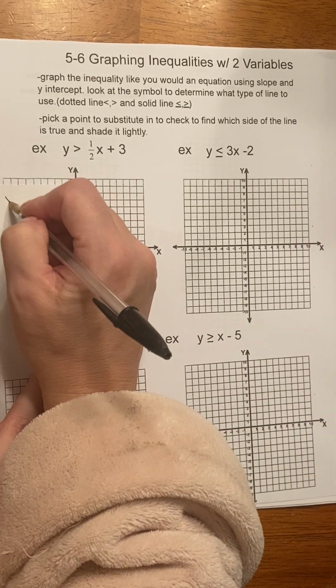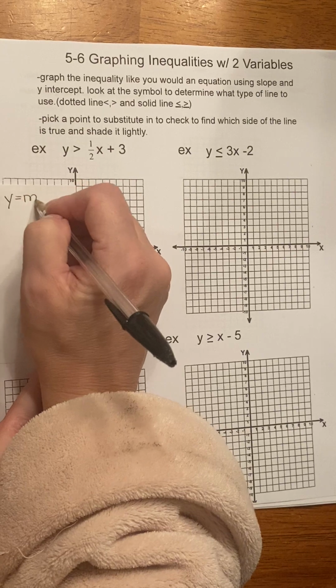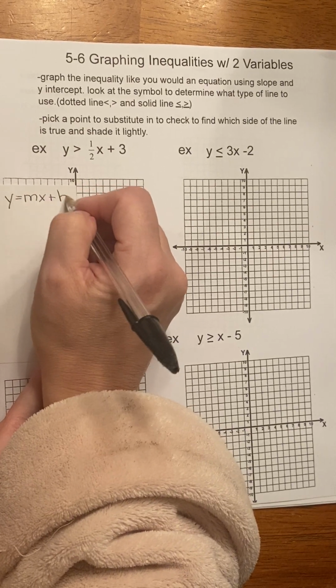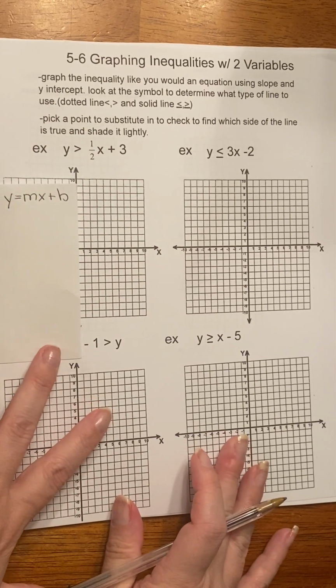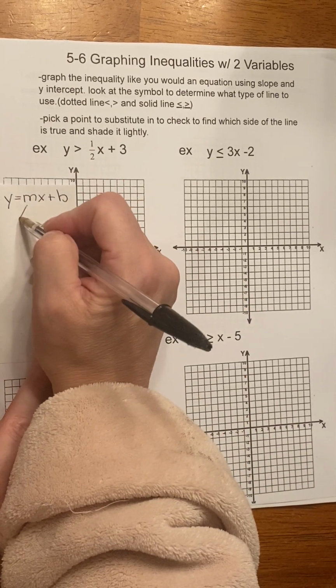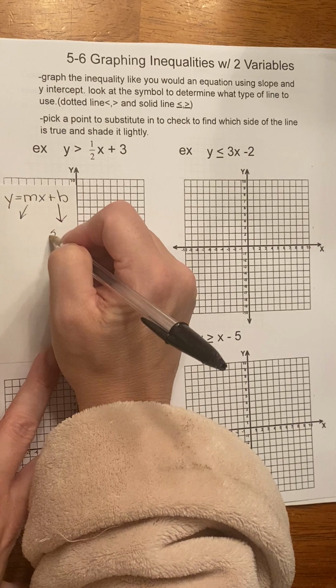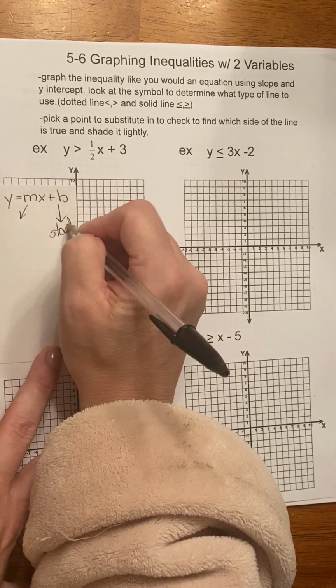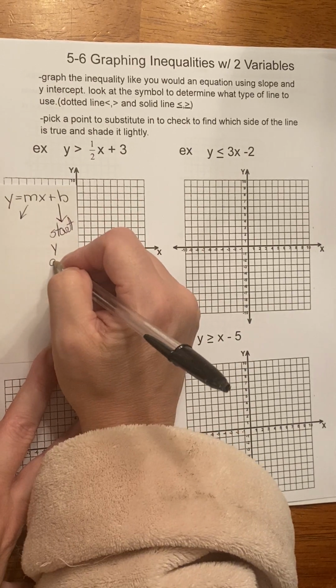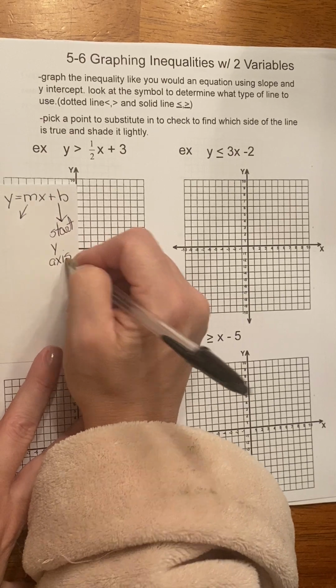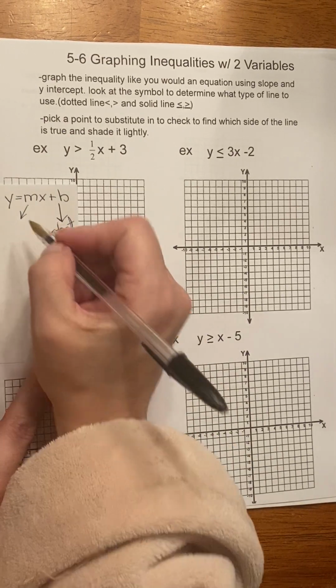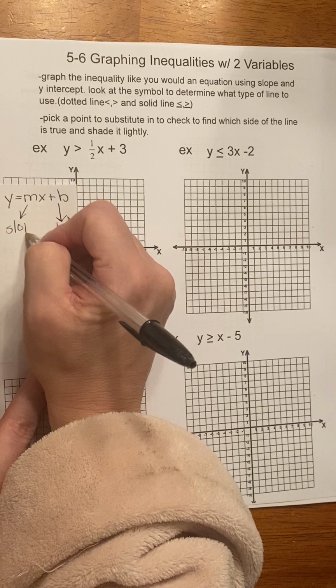So I already mentioned the equation y equals mx plus b. Okay, this is going to be really important. And we have to remember what is m and what is b. Okay, remember b is where we start on the y-axis. That's our very first dot. And m is our slope.